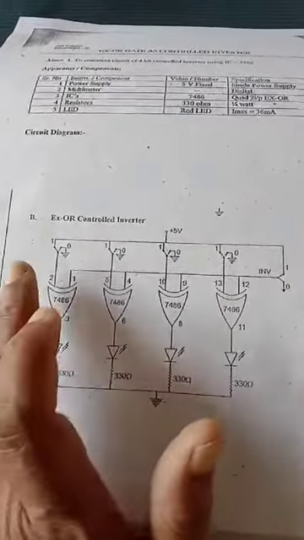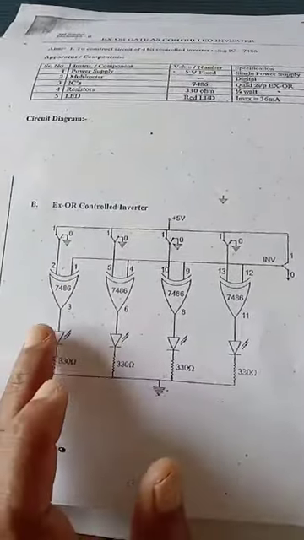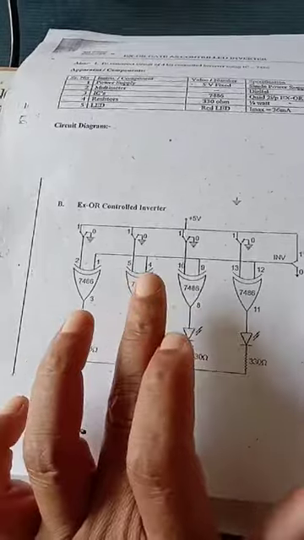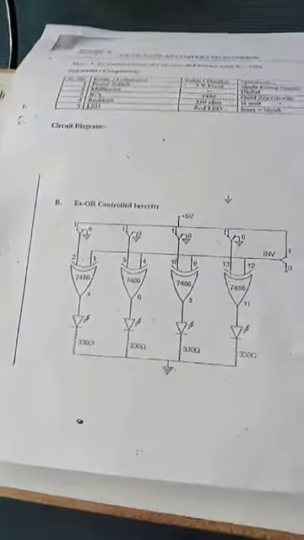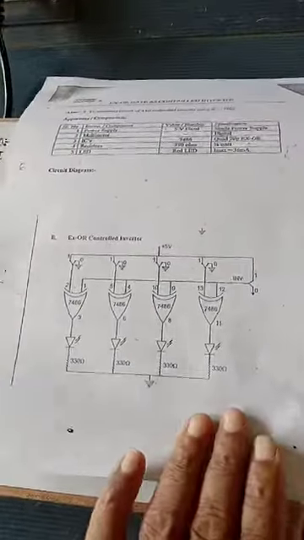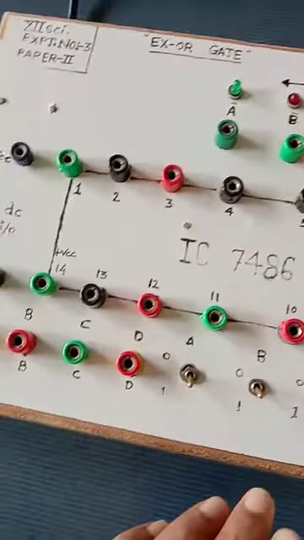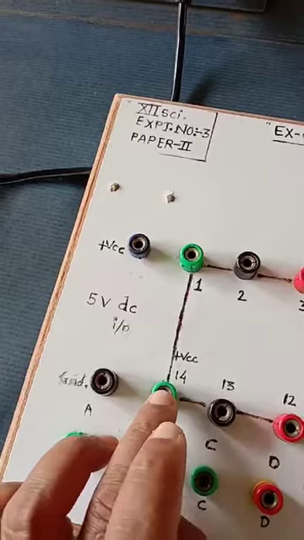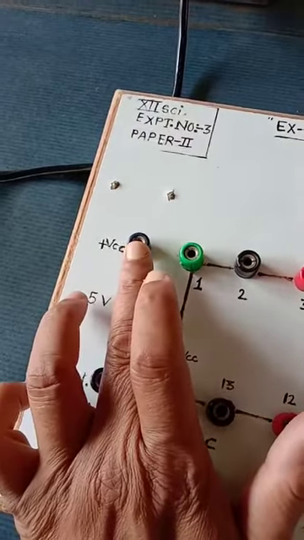In first XOR gate, pin number 1 and 2 are inputs, 3 output. Then in second XOR gate, pin number 4 and 5 inputs, pin number 6 output. And pin number 14 is plus VCC. This pin is connected to positive terminal of the DC power supply.